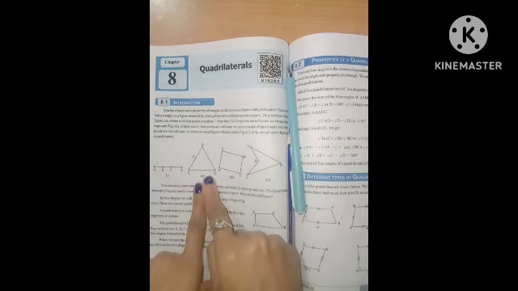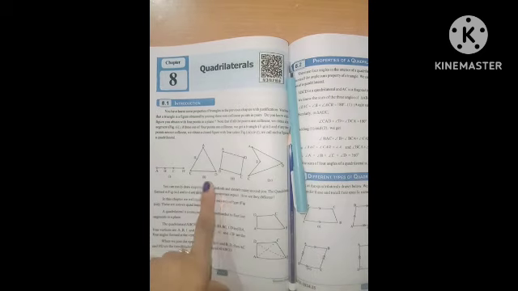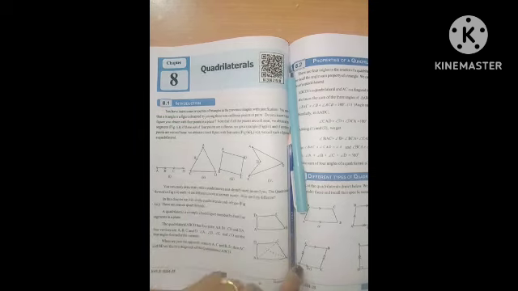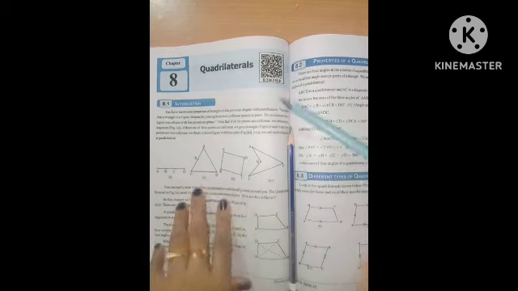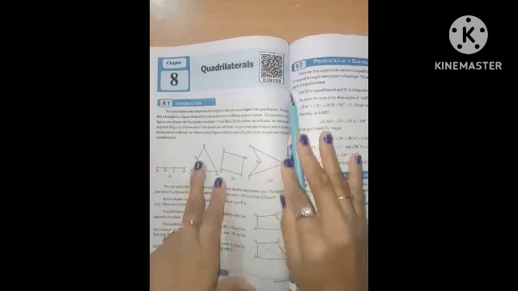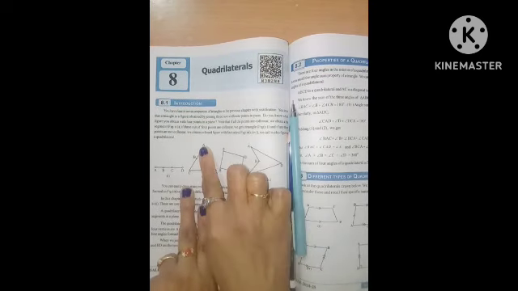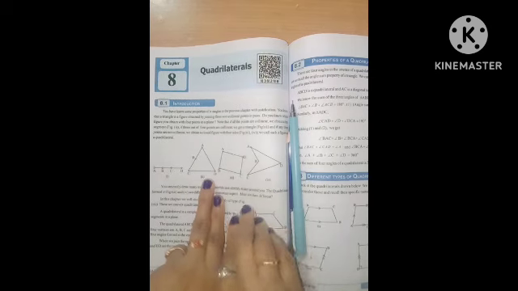Next, see the second figure. What is this figure's name? Triangle. Is it a collinear triangle or a non-collinear triangle? Collinear triangle. Why is it a collinear triangle? These three points are lying on the same line. The other one is also, so it is a simple closed figure. It is a collinear triangle.